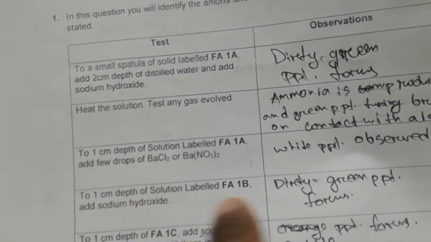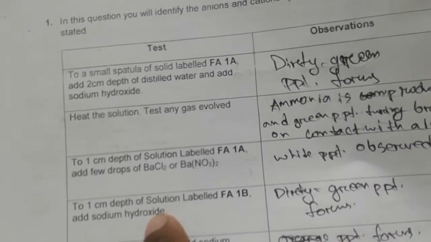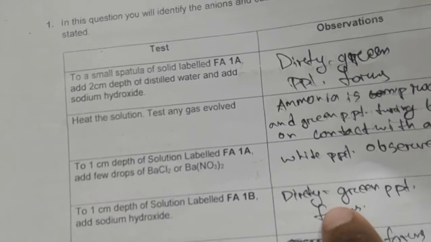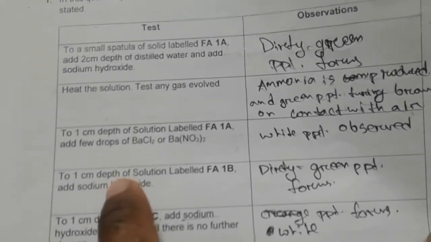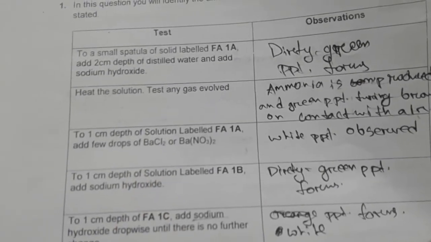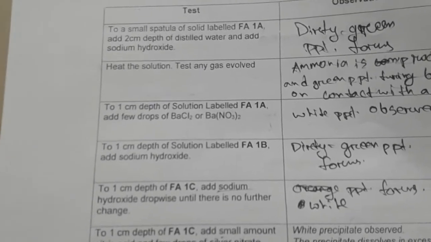Then we have obtained a dirty green precipitate after adding sodium hydroxide, it's a hydroxide. And the ion present was chromium because it dissolves in excess, but the candidate has not written that, so it must be chromium hydroxide, chromium 3 hydroxide, Cr(OH)3.